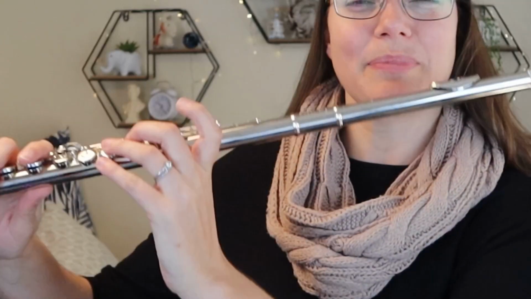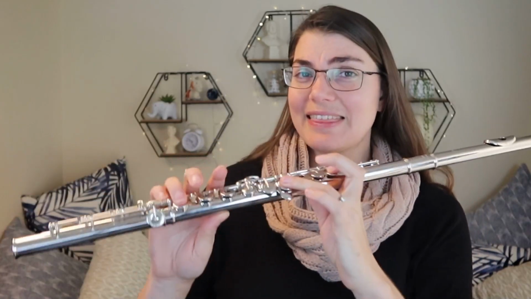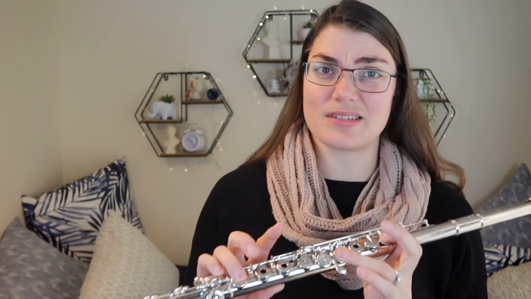Another question is, any tips on playing the high register A flat? For those of you who don't know, that's the third register A flat all the way up here. It's a nasty note. It's incredibly resistant. It's a little bit like the F sharp. The F sharp is also quite a resistant note.